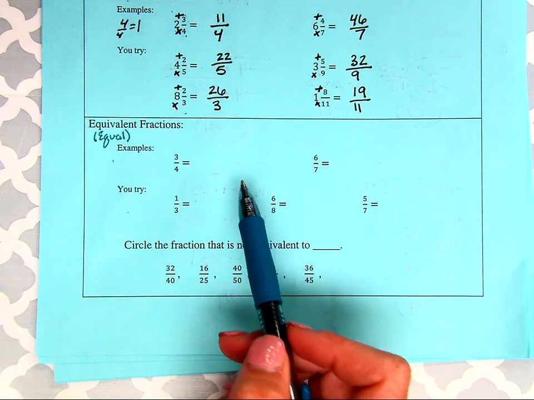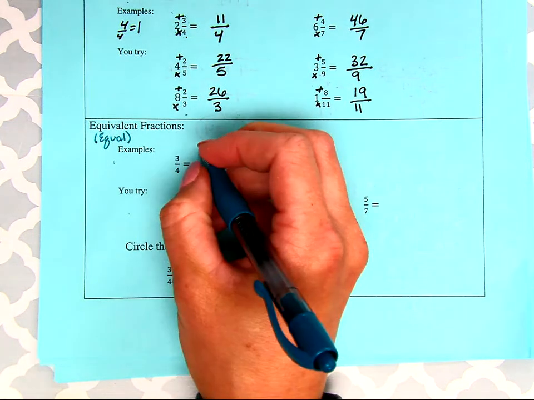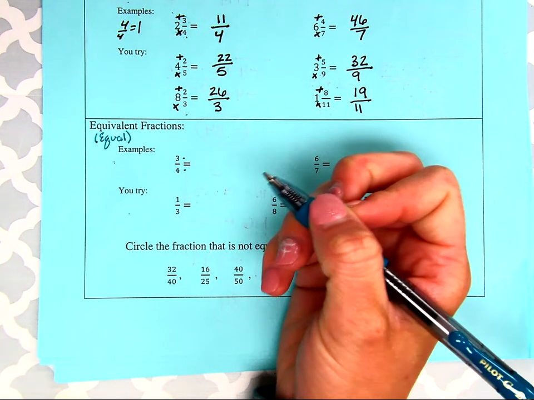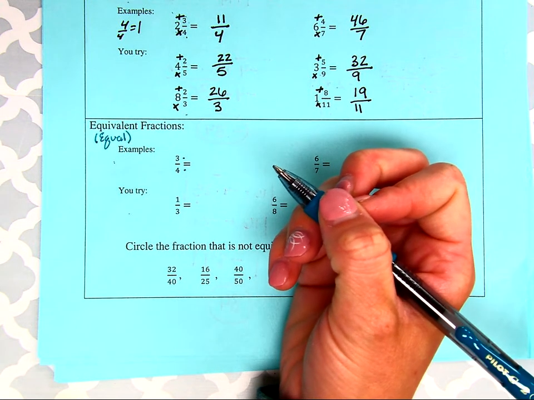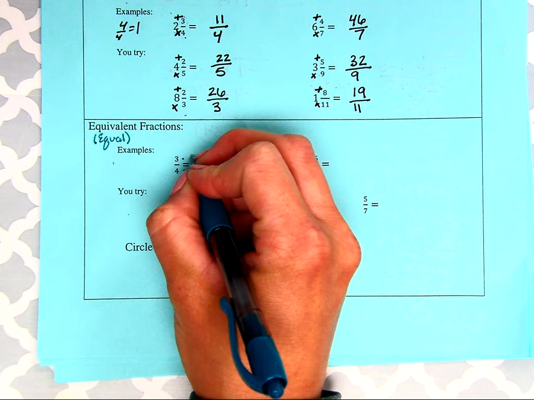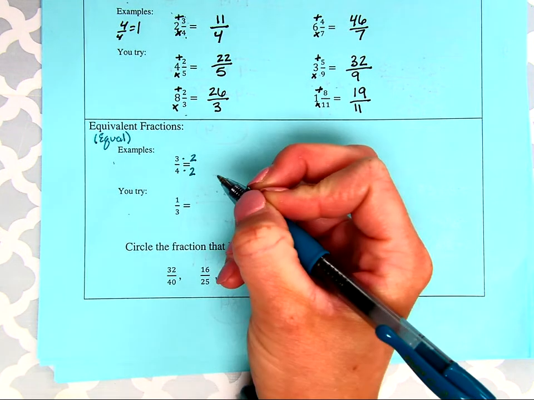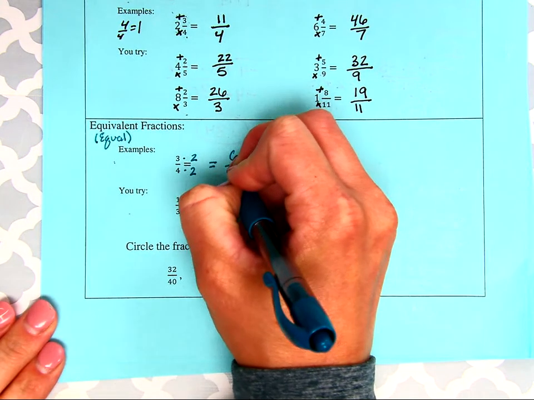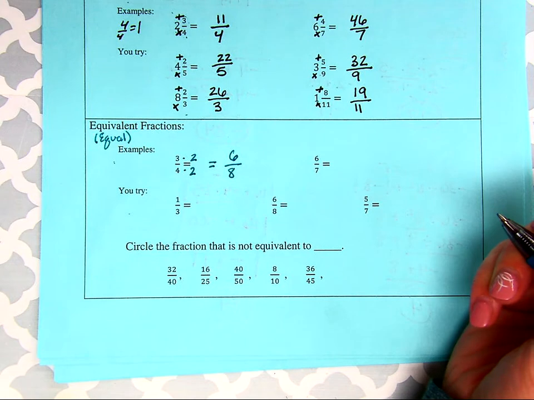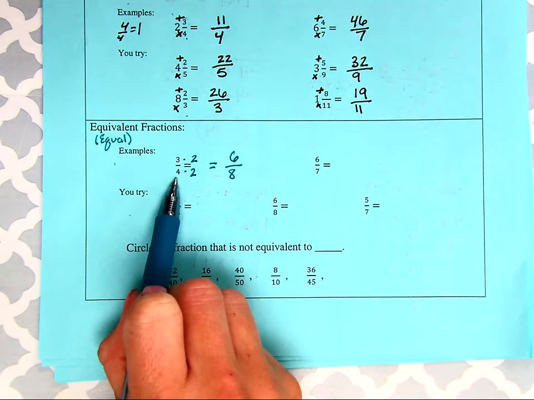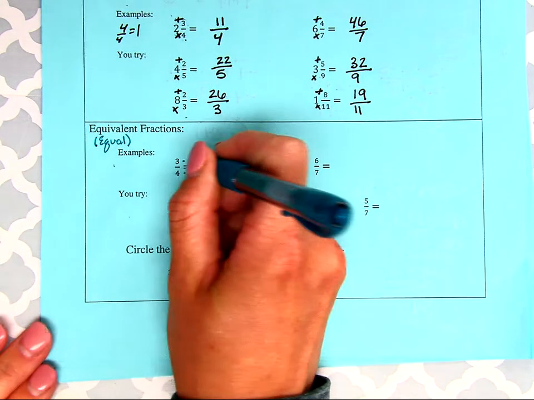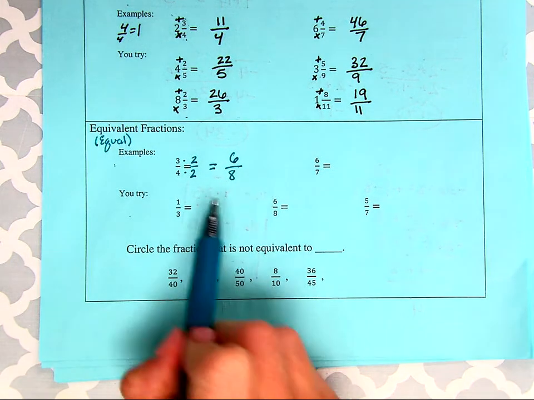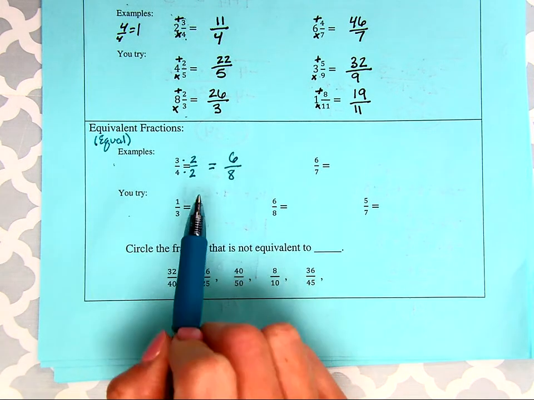As long as you are multiplying or dividing the numerator and denominator by the same number, you're going to get an equivalent fraction. So for example, if I multiply both the top and bottom by 2, we get 6/8. That's an equivalent fraction. And I'm not changing the value because I'm not multiplying this fraction by 2. I'm multiplying it by 2/2, which is actually 1. I'm multiplying by 1 in the form of 2/2.